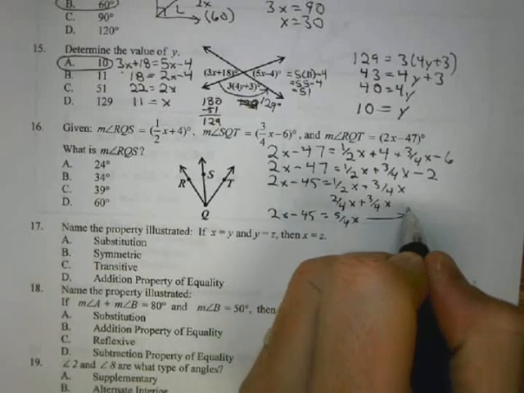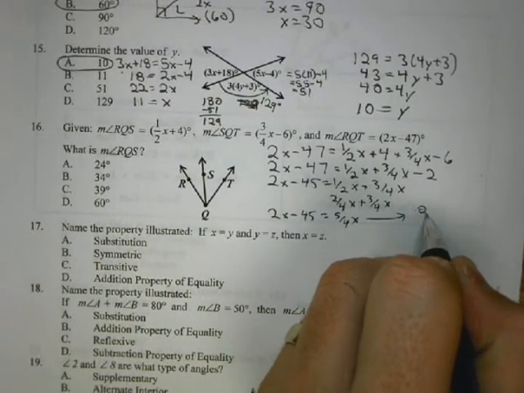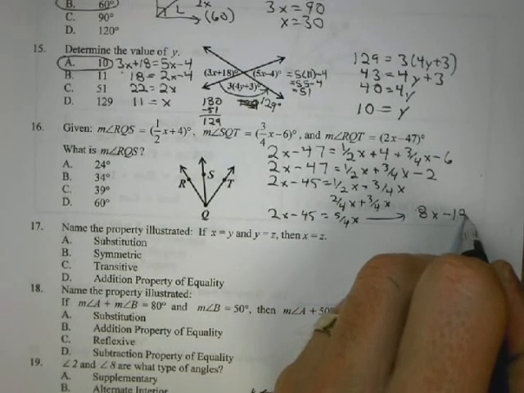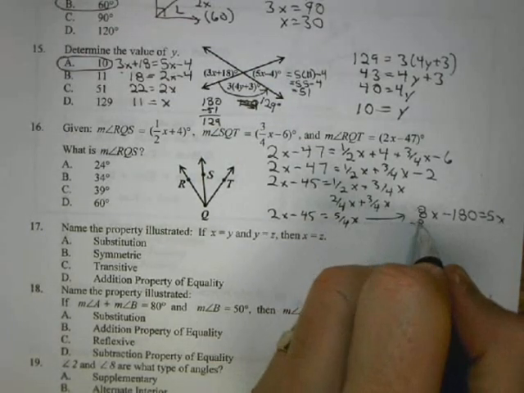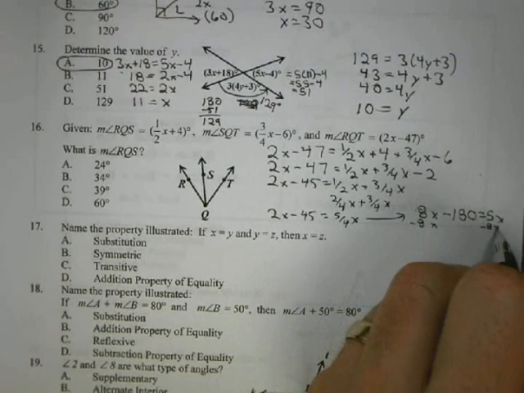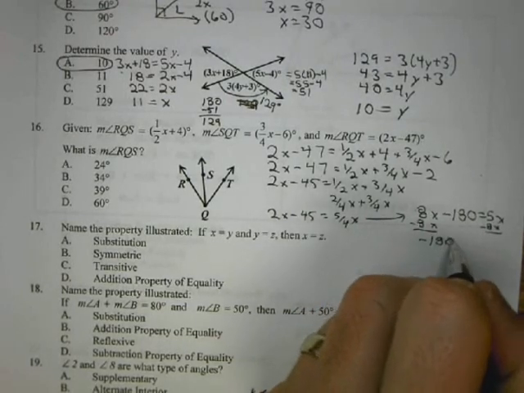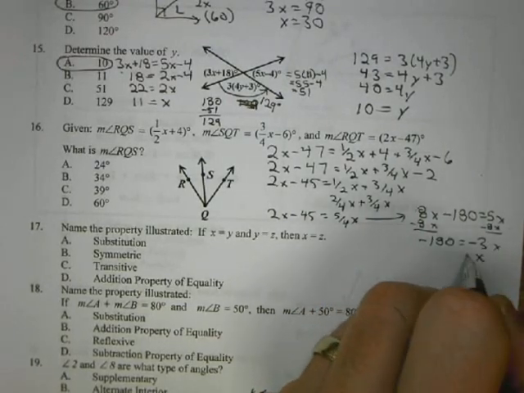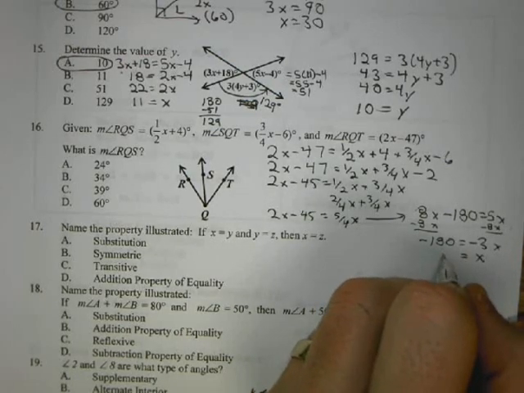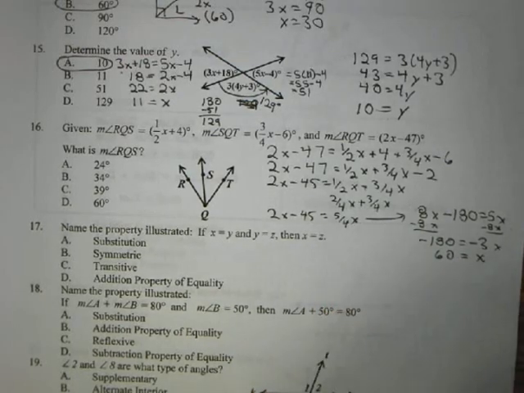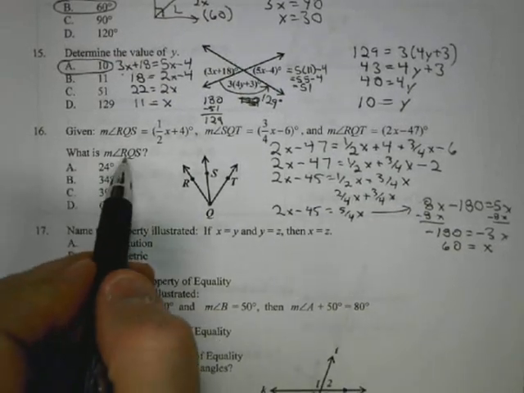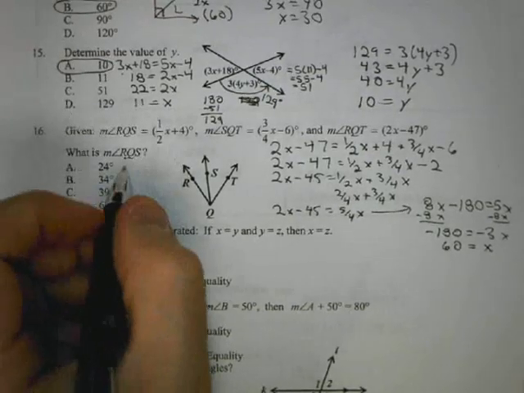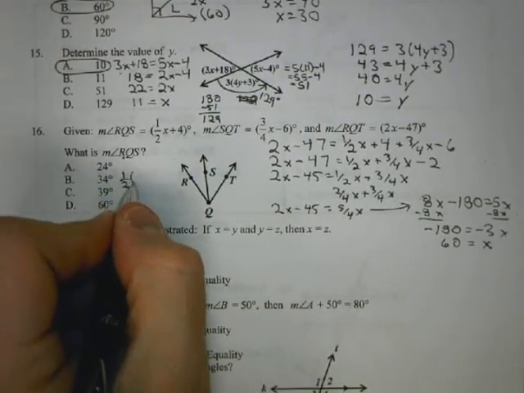What may make it nicer is if we multiply everything by 4. Since 4 is the denominator in the 5/4, if we multiply everything by 4, we then drop the denominator and we get rid of our fractions. So that would give us 8x minus 180 equals 5x. Well, now we subtract 8x from both sides. We get negative 180 equals negative 3x. Divide negative 180 by negative 3. We get x equals 60.